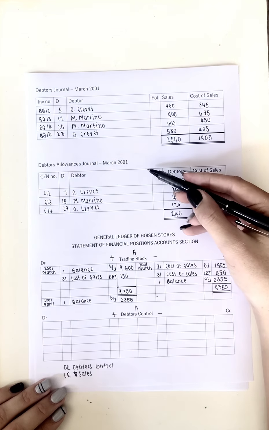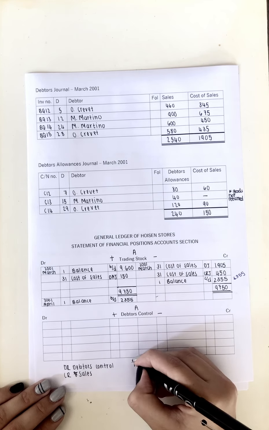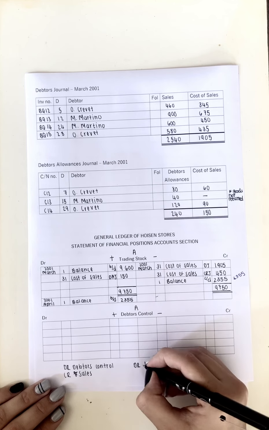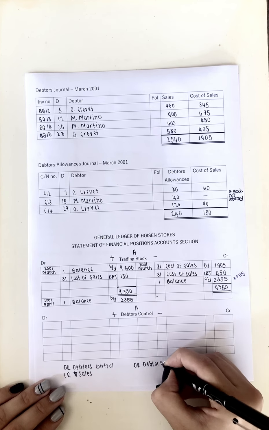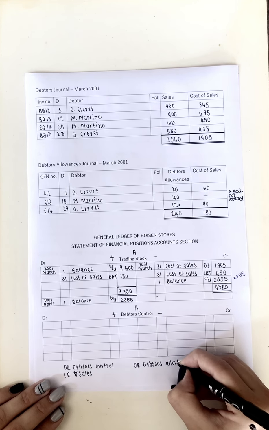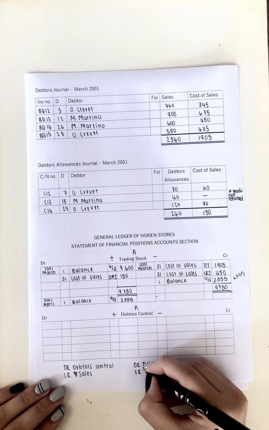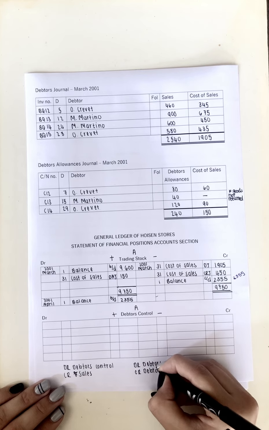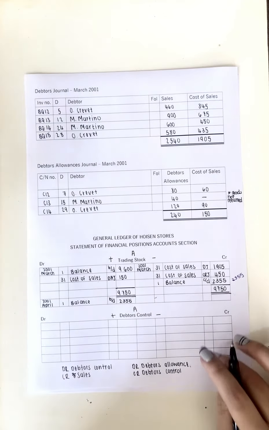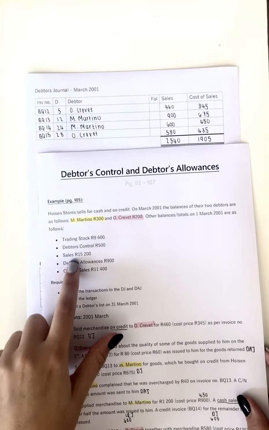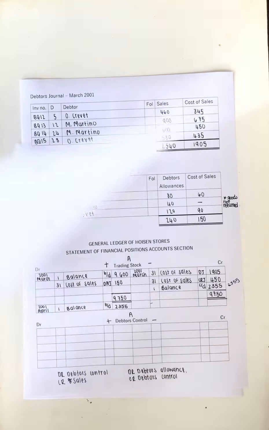Okay, with getting goods back, so goods being returned or giving an allowance, we debited debtors allowance and credited debtors control. Okay, so we have to make sure that we put those entries in. First things first, let me check about my balance. So debtors control, I've got a balance over here, so that's 500 Rand.